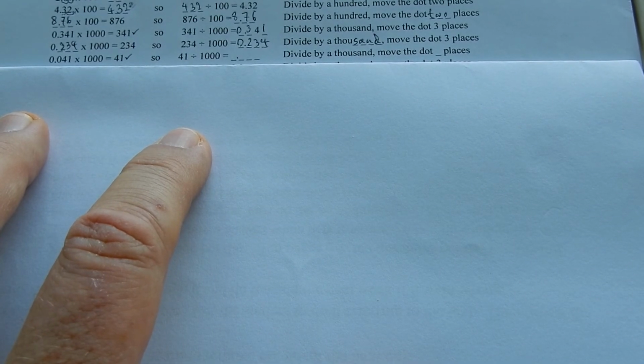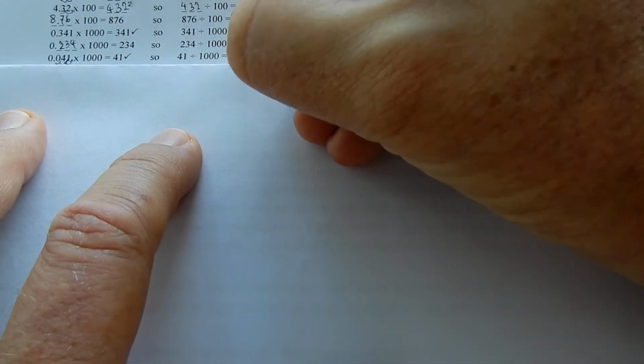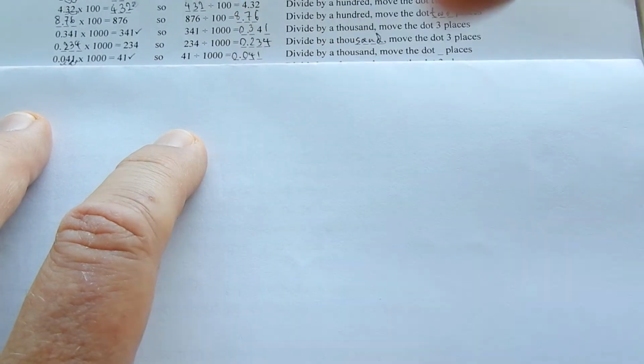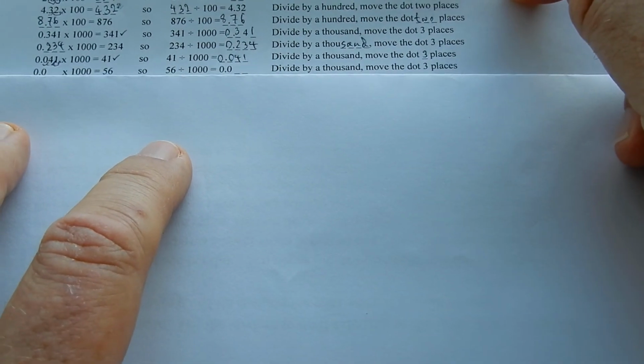0.041 times 1,000 is 41. Yep. Move the dot 3 times. 1, 2, 3. Click, click, click. 41 divided by 1,000 gives me back the 0.041. Divide by 1,000. Move the dot 3 places.